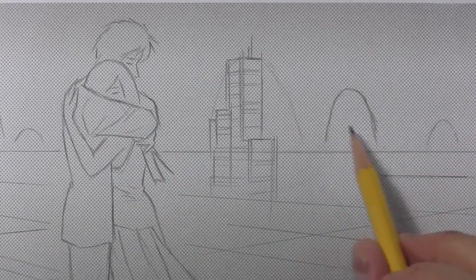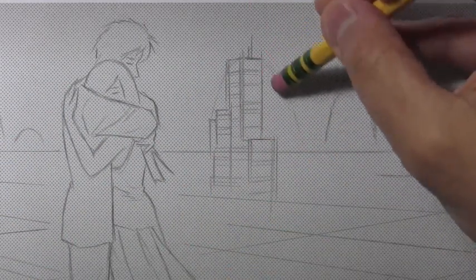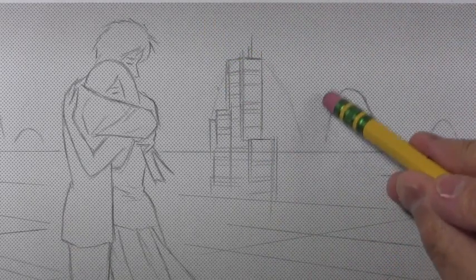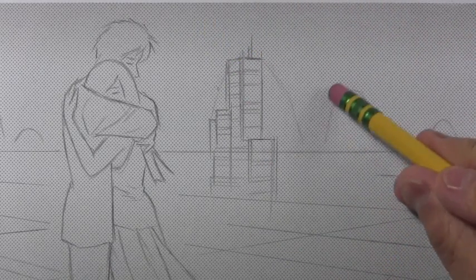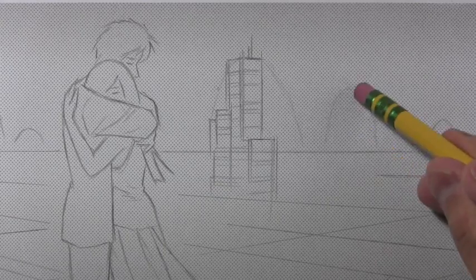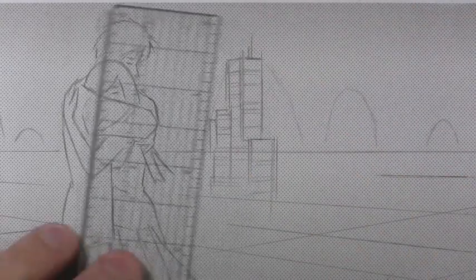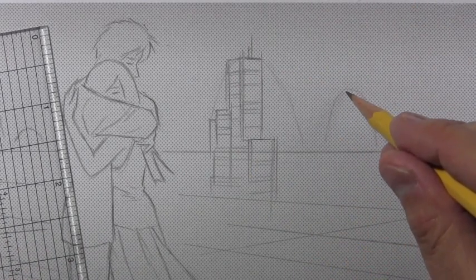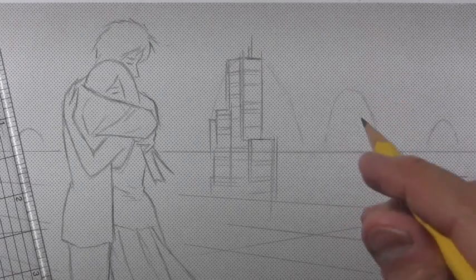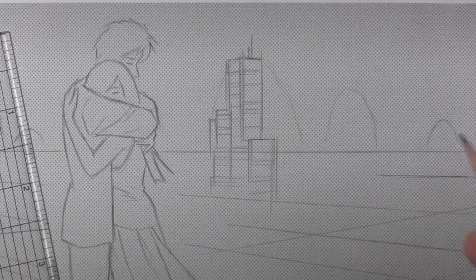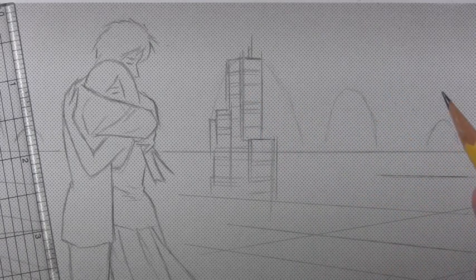You have a plan. You saw I started to erase away this sort of hill shape, and I'm going to do that over here as well. But the idea is that I'm not just dropping buildings in randomly. I have an idea that this little clump of buildings is not as tall as this one, and it will create hopefully a sort of graceful balance here.